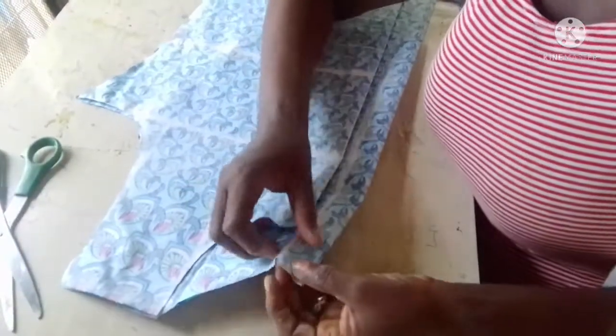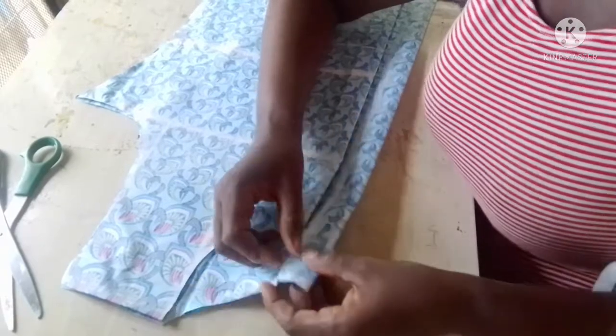Fix your sleeve, and take your shape down, and that is all. And for this zip side, make sure to notch this zip so that you know where you will fix your zip.